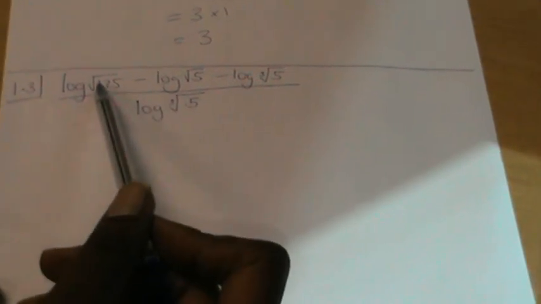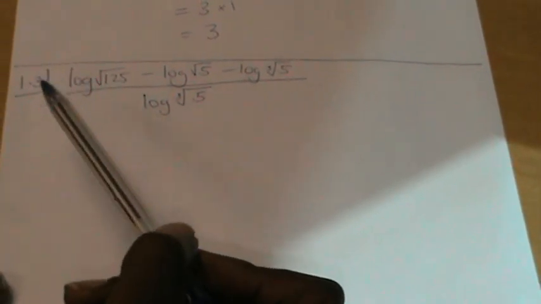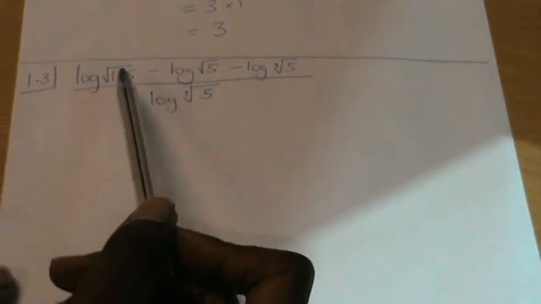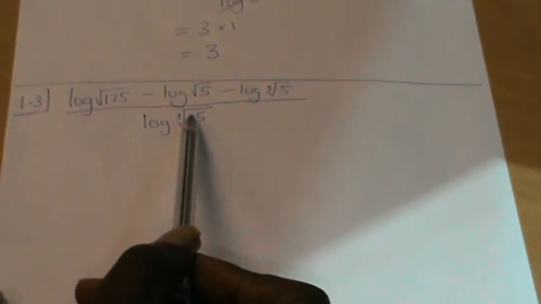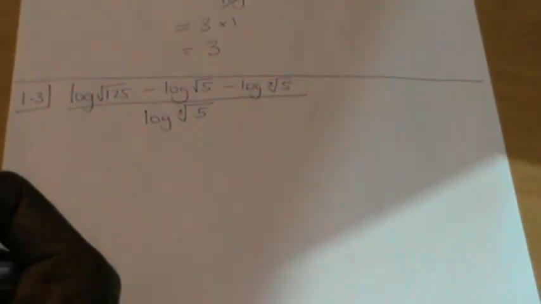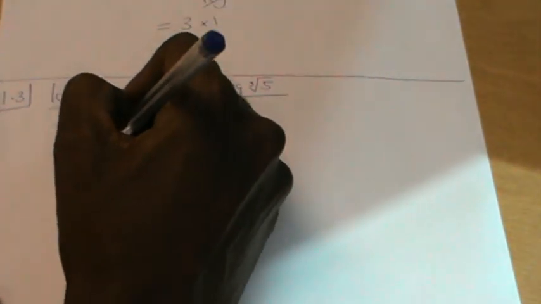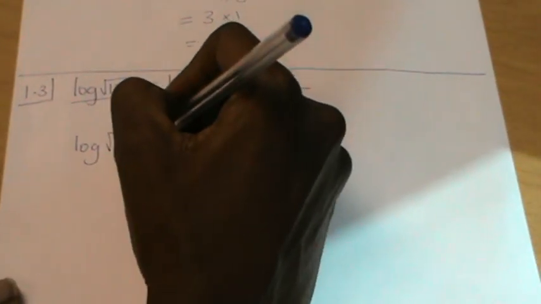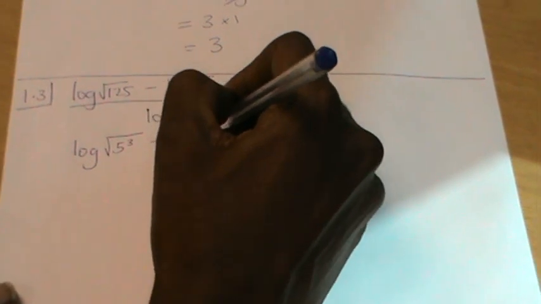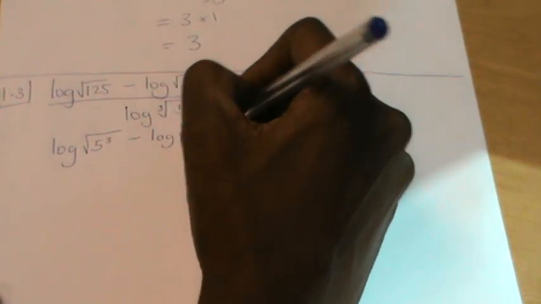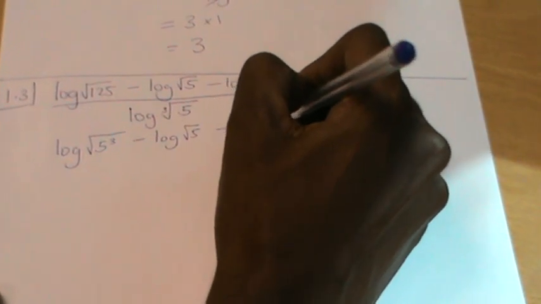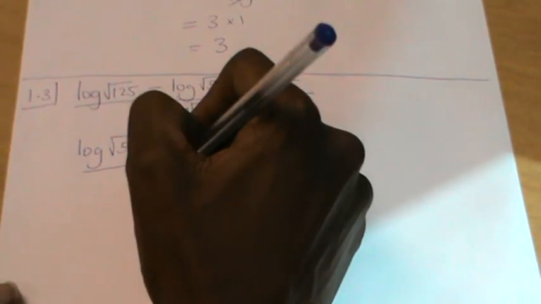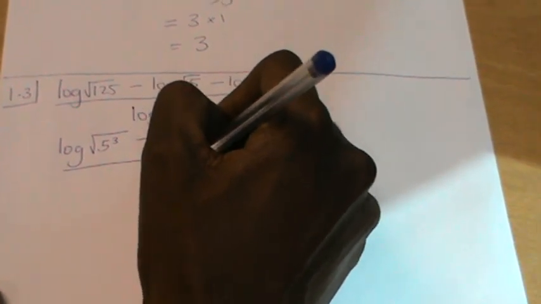This one, these numbers 125 and 5, they are related, and you should be able to tell that 125 is 5 cubed. So it might be a good idea to rewrite all these numbers in terms of 5. So I will do that. I have log of the square root of 5 cubed minus log of the square root of 5, and then minus log the cube root of 5. This is all over log the cube root of 5.